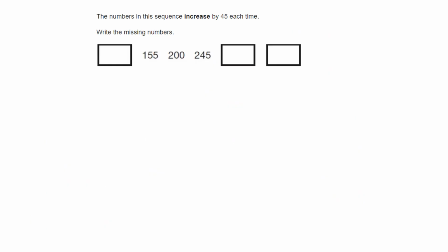Okay, we've got questions like this. So it says the numbers in the sequence increase by 45 each time. Write the missing numbers. Of course, when I say increase, I think add. So moving up, I know I'm going to add. However, they're making me work backwards. So I know that the inverse of adding is take away. So to find this box here, I must have to take away.